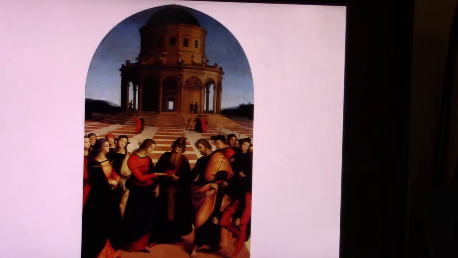And while this is a flat painting, and you see the Marriage of the Virgin here again with the big guys being painted in it, it looks three-dimensional. There is depth to the painting.